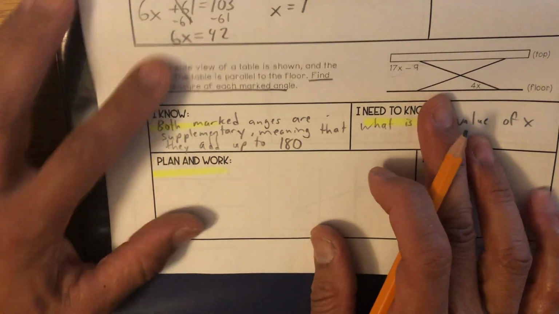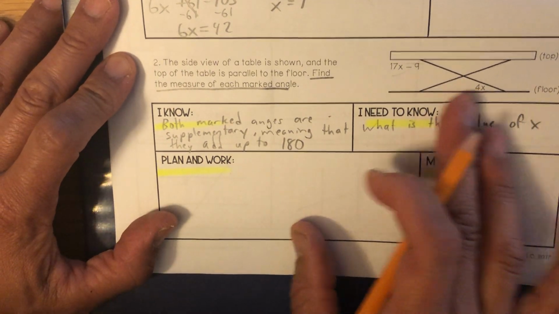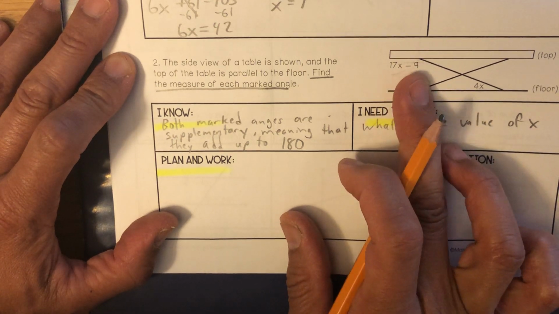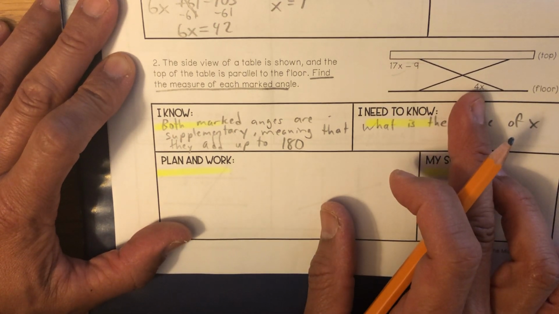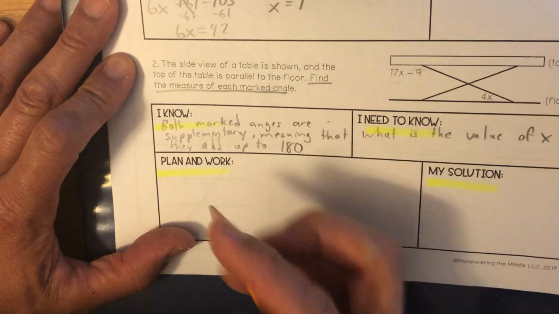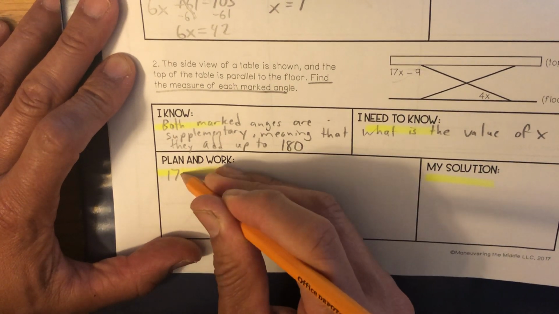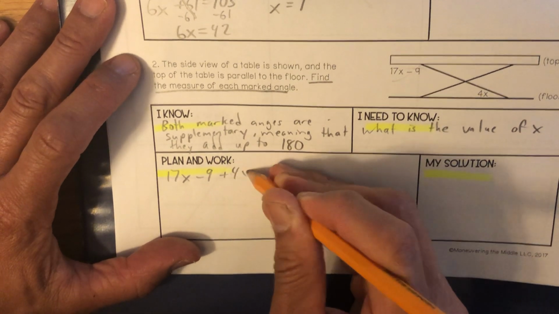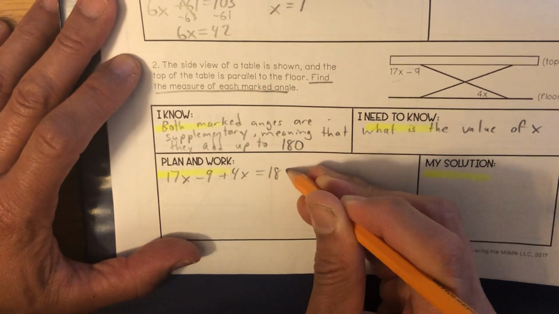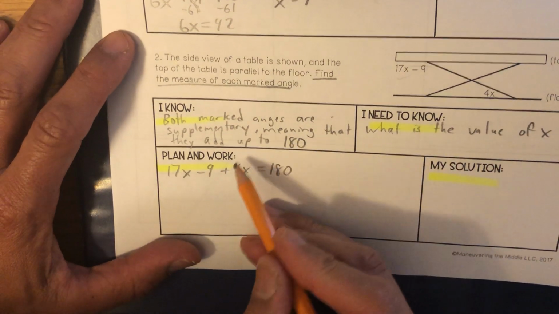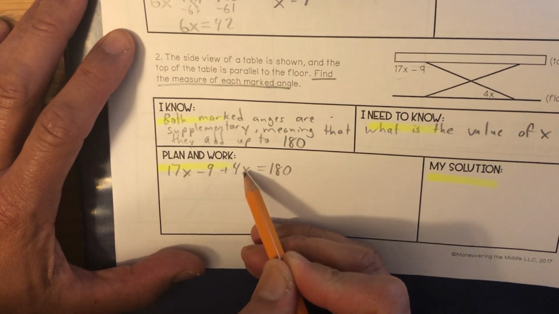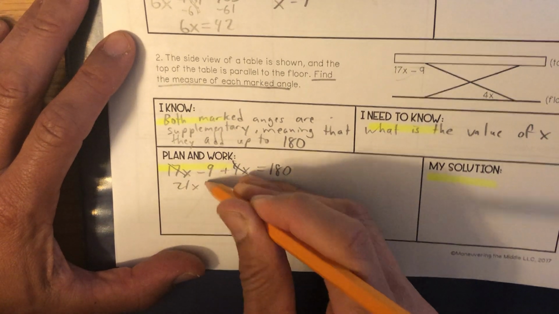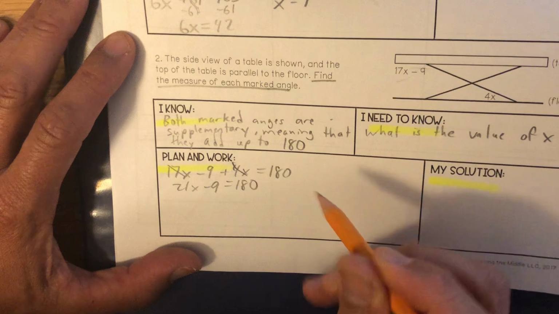Plan and work. How can we do this here? 17x minus 9. So we're going to have 17x minus 9 plus 4x equals 180. Let's combine like terms here. 17x plus 4x will give us 21x minus 9 equals 180.